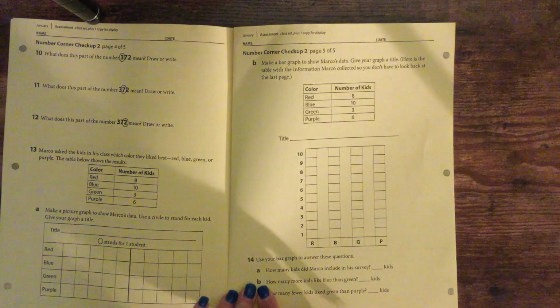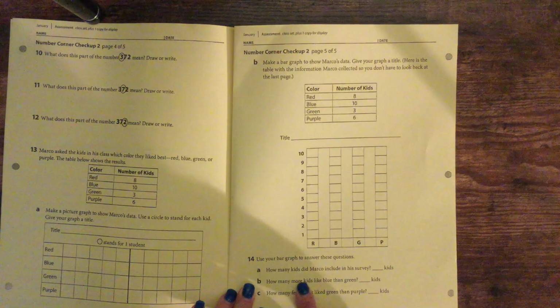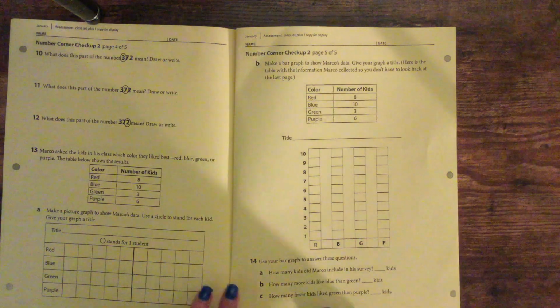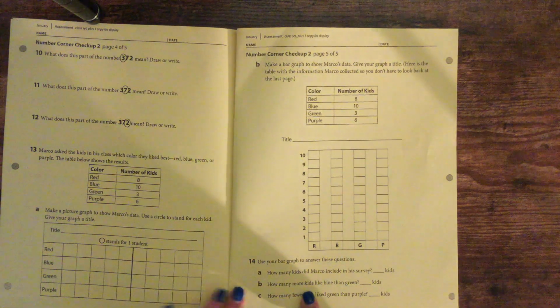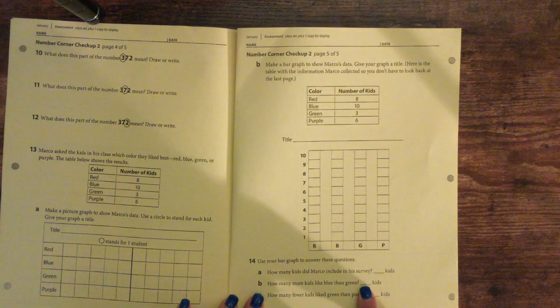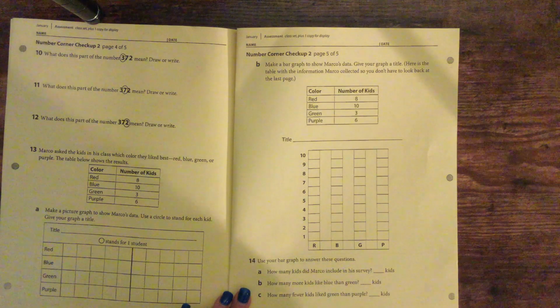All right, part B says, how many more kids like blue than green? So you're going to be comparing those two numbers to see how many more kids chose blue than green, and write that answer on the line. Go ahead and pause the video so that you can answer that question.